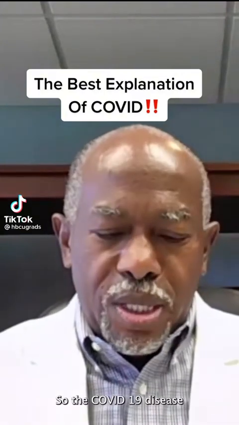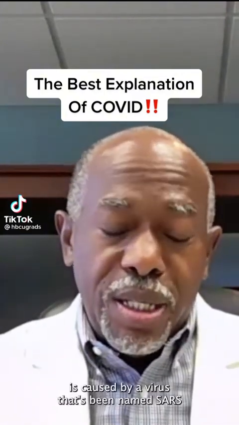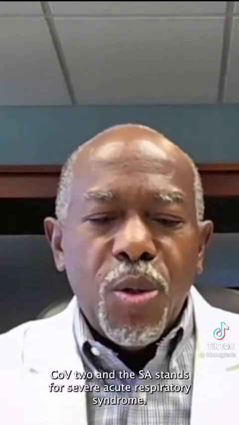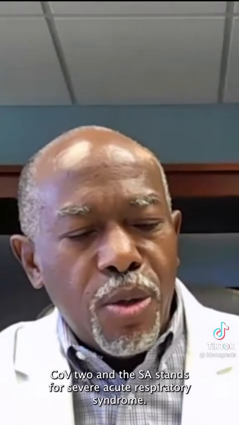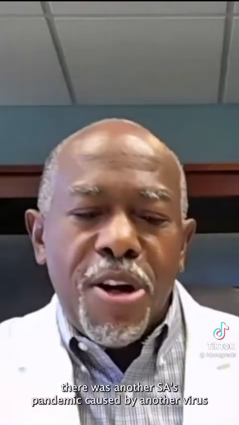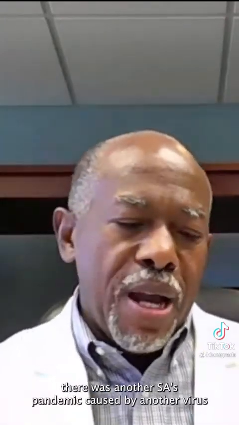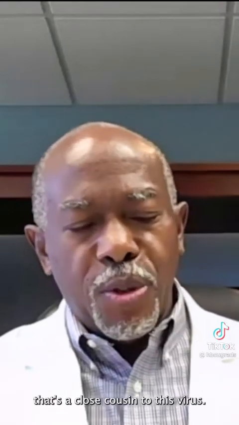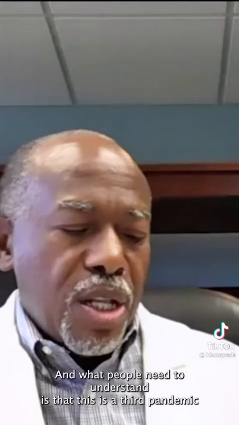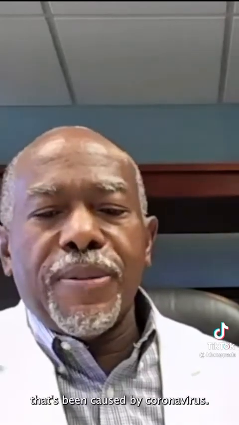So the COVID-19 disease is caused by a virus that's been named SARS-CoV-2, and the SARS stands for Severe Acute Respiratory Syndrome. And that might sound familiar to you because back in 2000, there was another SARS pandemic caused by another virus that's a close cousin to this virus. And what people need to understand is that this is the third pandemic of this century that's been caused by coronavirus.